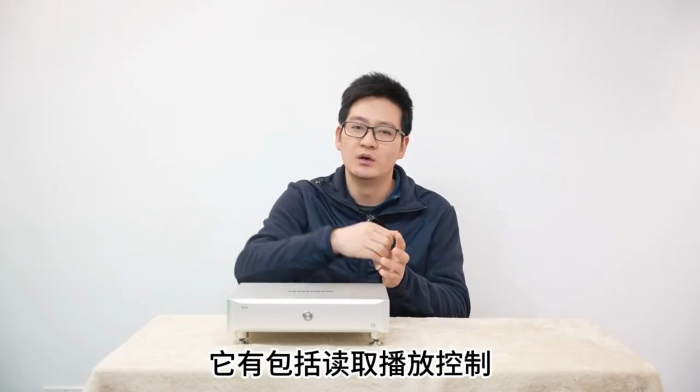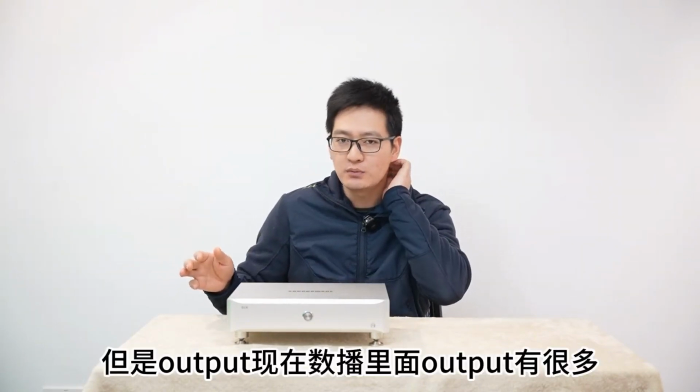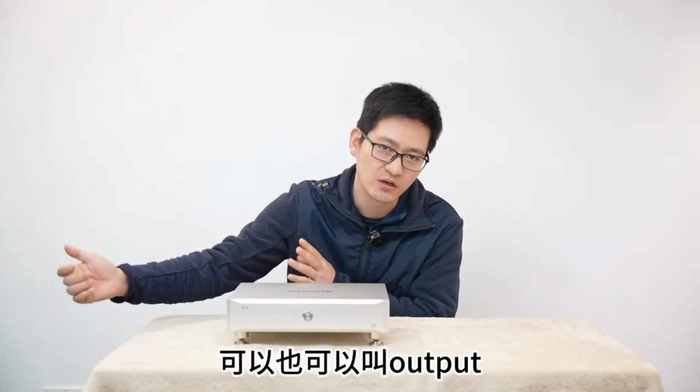More on that next. Crucially, this component handles the actual playback, reading, playing, controlling, play, pause, etc., buffering, decompression, and even processing like filtering, upsampling, SRC, sample rate conversion. It does all this before output. This playback engine is more critical and complex than the simple storage or music server.